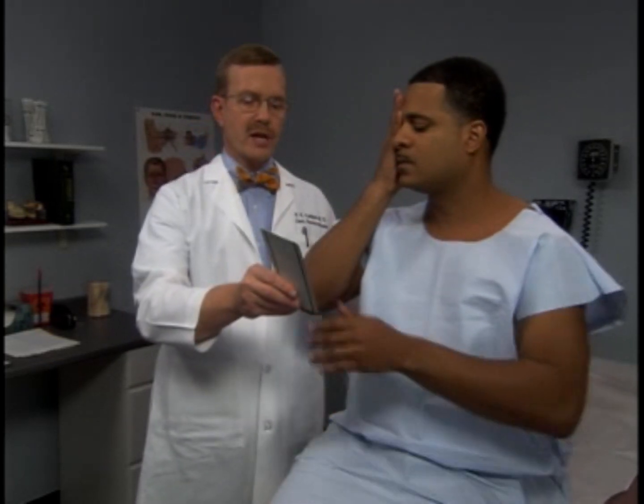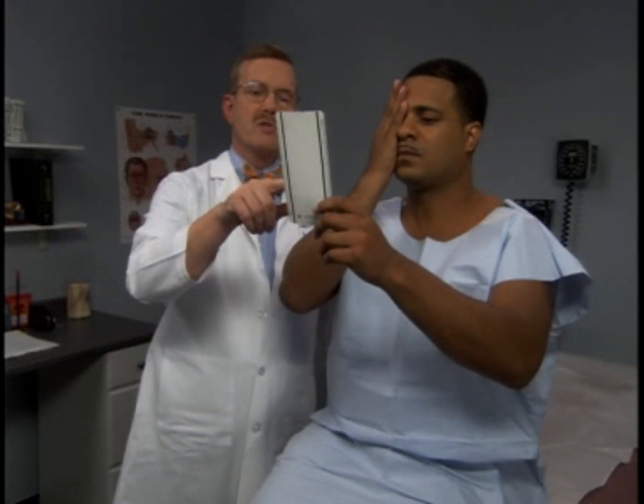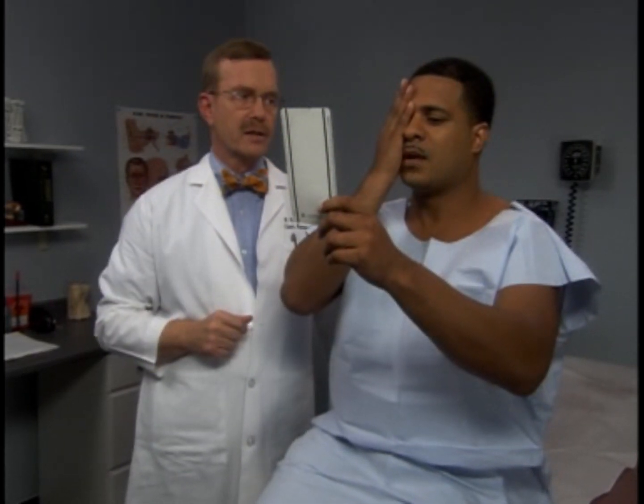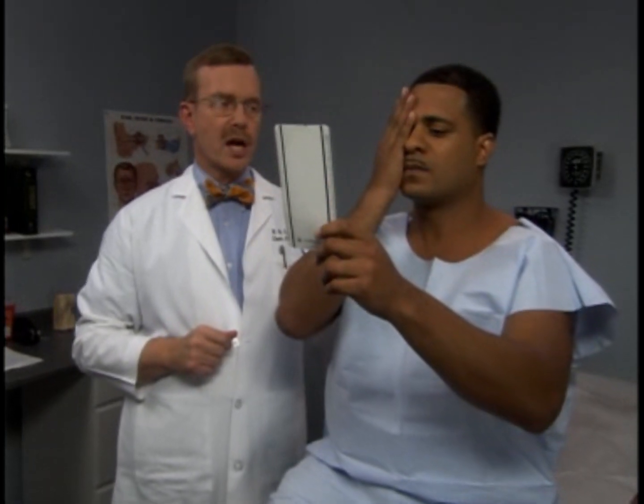Take that card in your other hand. If a Snellen chart is not available, test visual acuity by using a special handheld eye card. To do this, ask the patient to cover one eye. Good. Hold the card where he is most comfortable, and read aloud the smallest print possible. The same row of numbers?